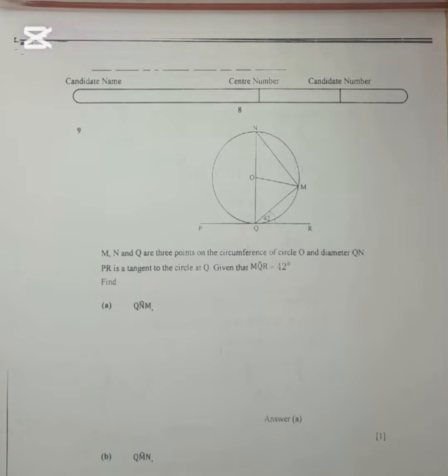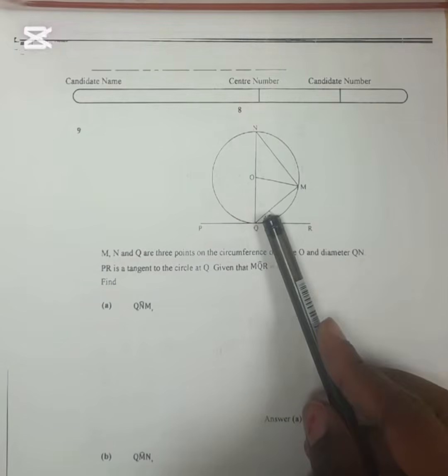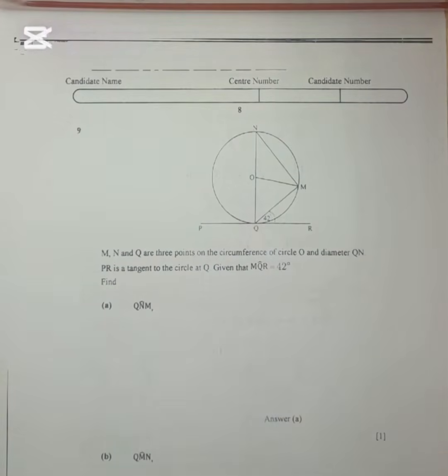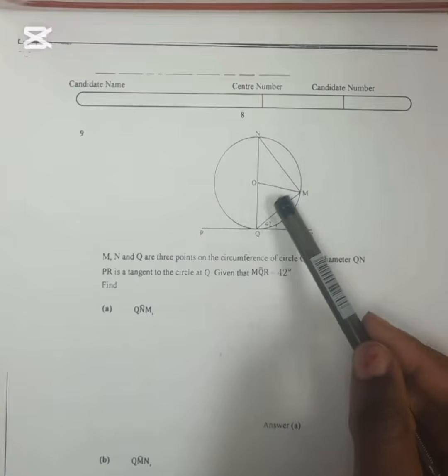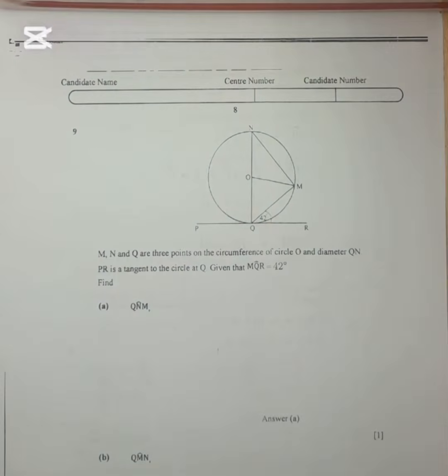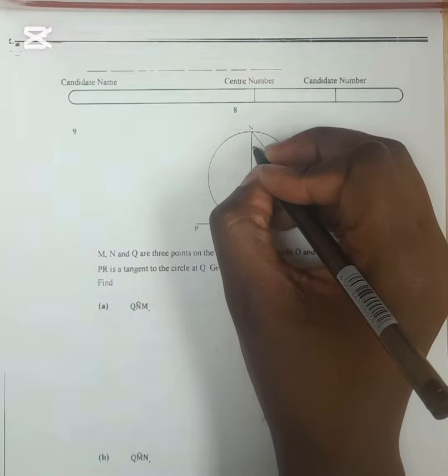So first of all, we can calculate the angles before we look at the questions, right? So here we are having this 42. If we apply the theorem that says angle that lies between a tangent and a chord is equal to angle subtended by the same chord in the alternate segment, here it is going to be 42.